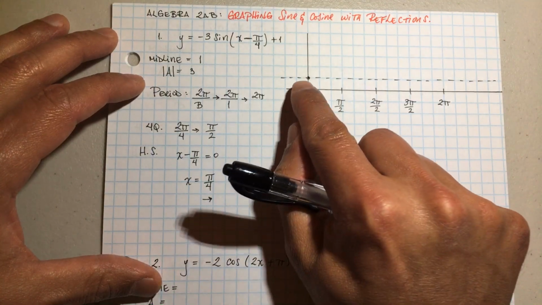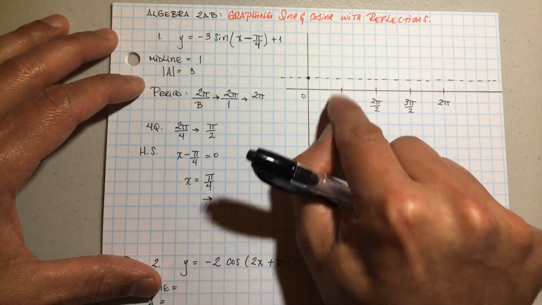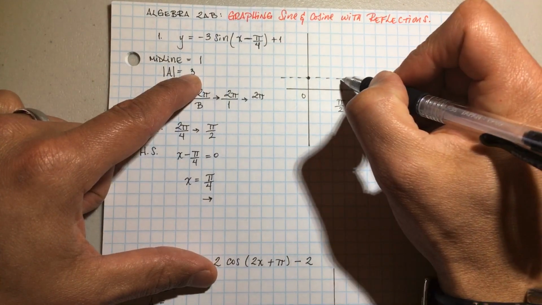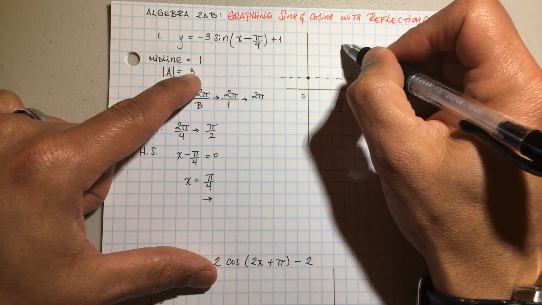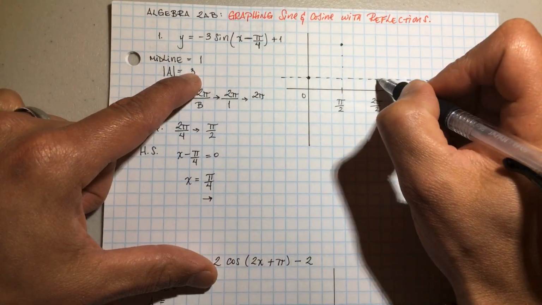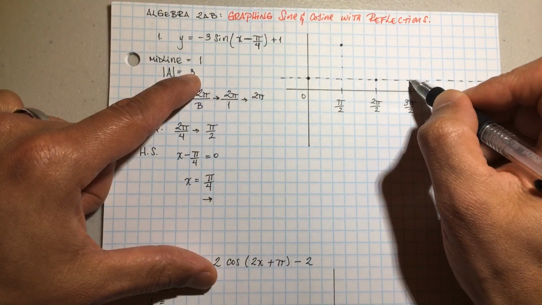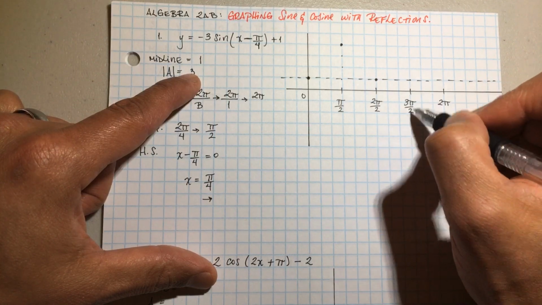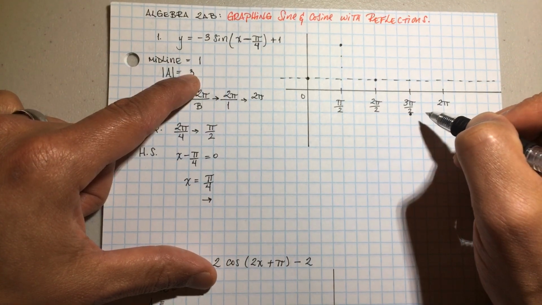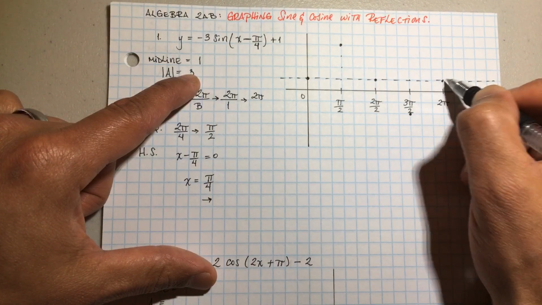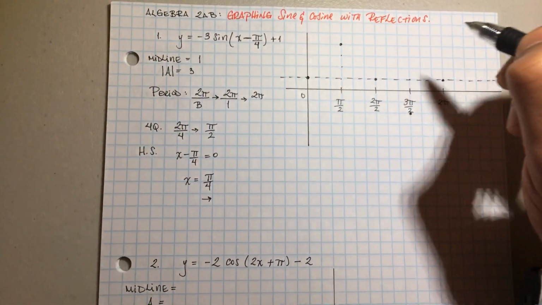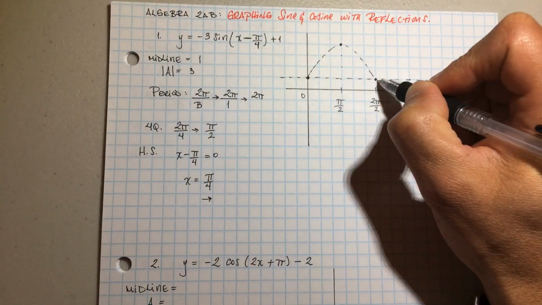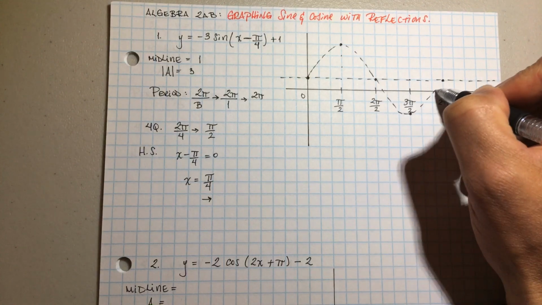Now, by the time I get to the first quadrant here, it's got to go up to the amplitude. What's our amplitude? It's going to be 3. So from the midline, you're going to go up 3. 1, 2, 3, right here. Then it's going to go back down to the midline, and then down to the amplitude. So from the midline, we're going to count down 3. 1, 2, 3, right there. And then the last thing, it goes back to the midline. Great. So now we have something that looks like this. And there we have it.